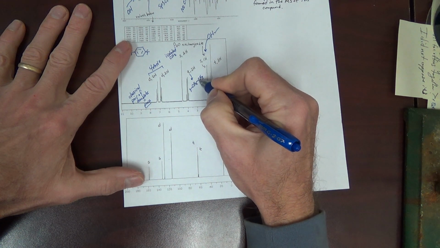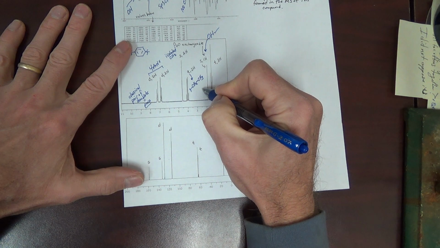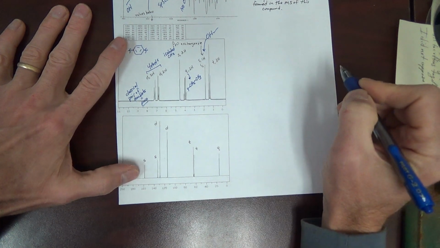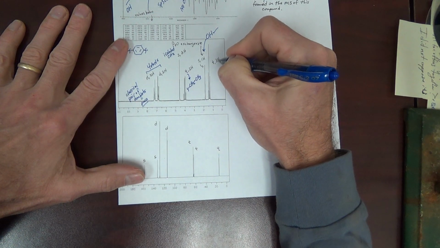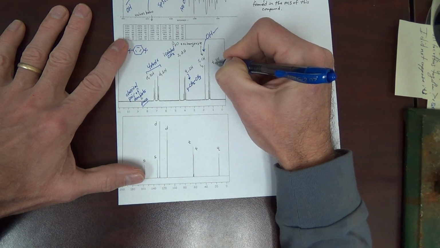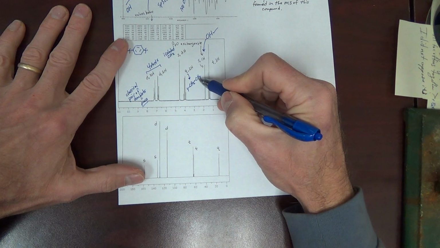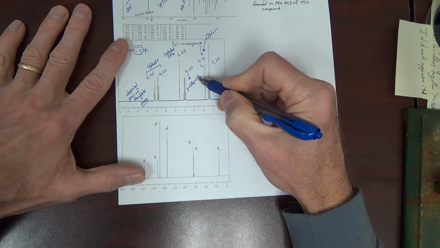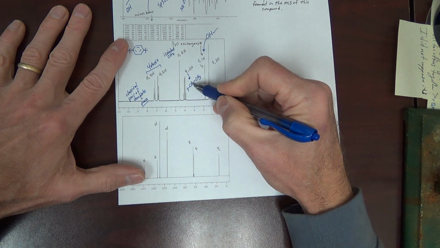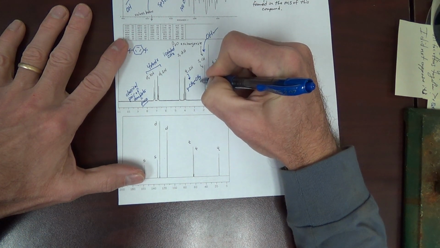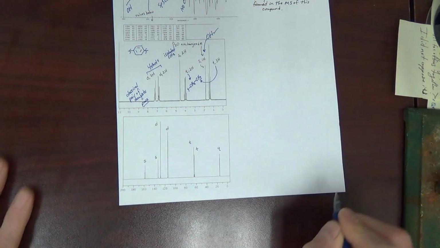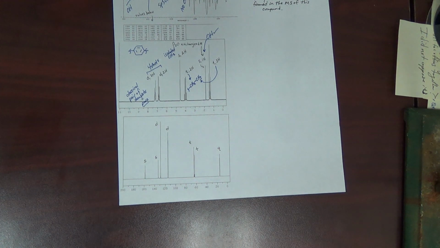Now, if we're going to say there's a CH3 here, there must be a signal in the H-NMR for the CH3. And indeed, our last signal is a 3H signal. It's a triplet. The CH3 here would be a triplet because it's bonded to a CH2. 2 plus 1 is 3, triplet. So this is the CH3.